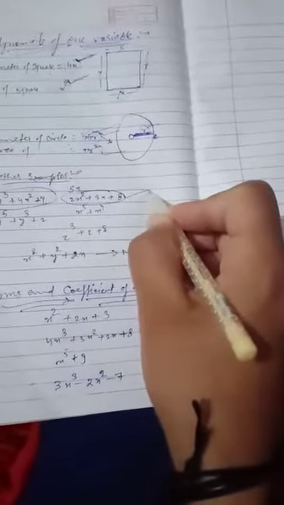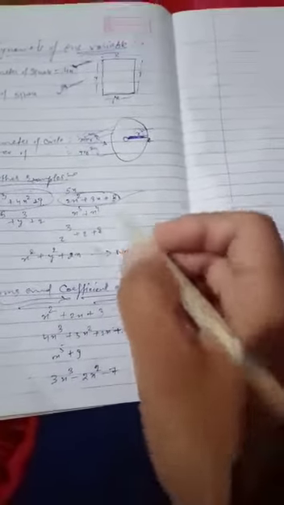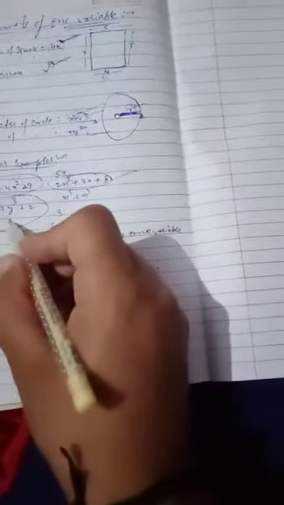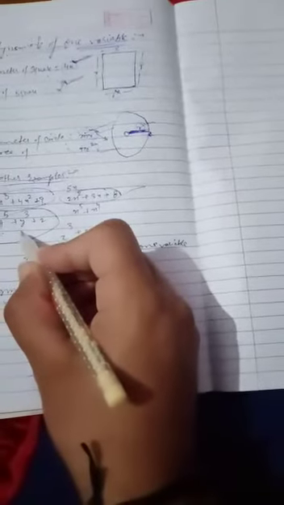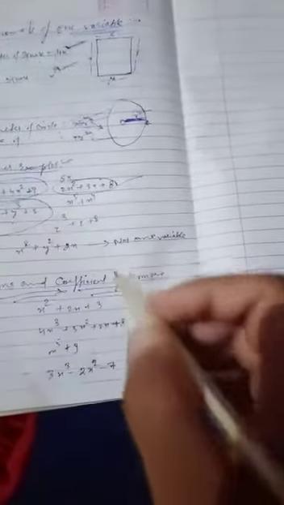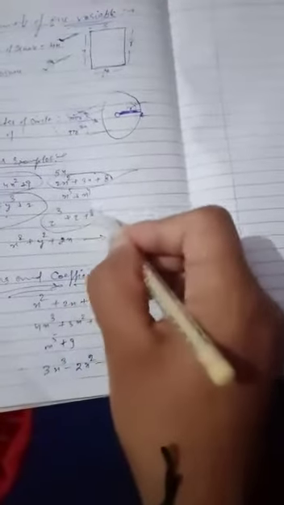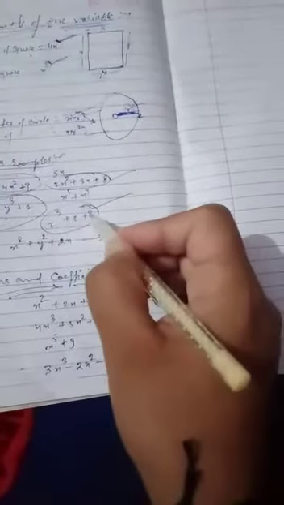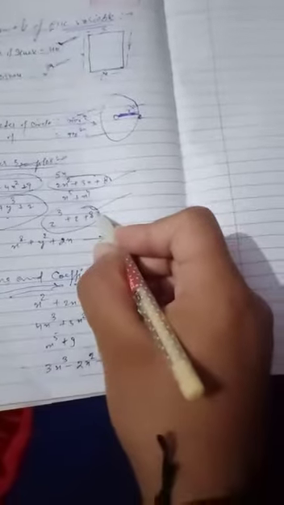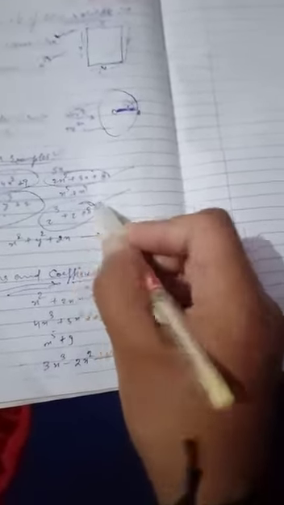This is also a polynomial of one variable. It is also a polynomial of one variable, because here the variable is y. Here the variable is z, so this is also a polynomial of one variable.